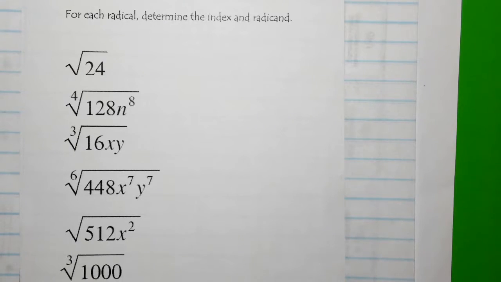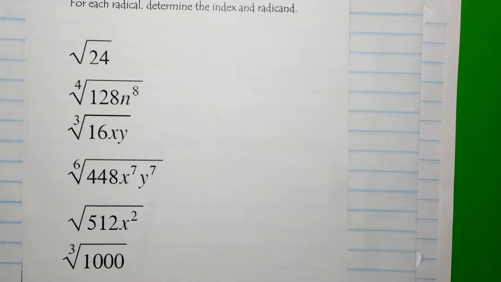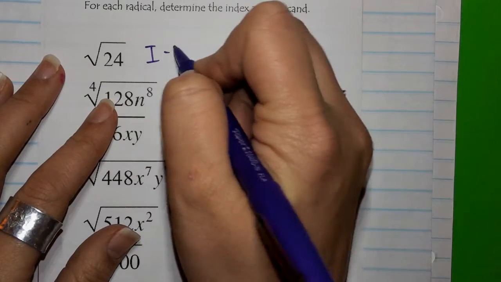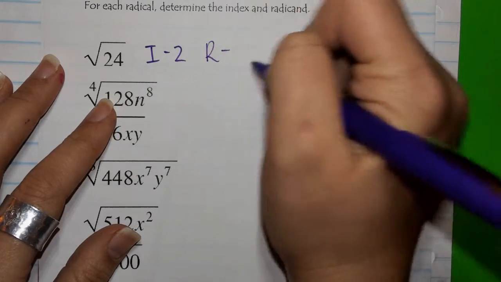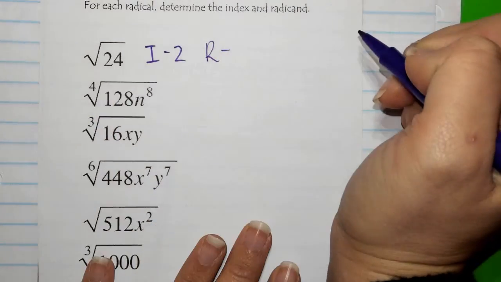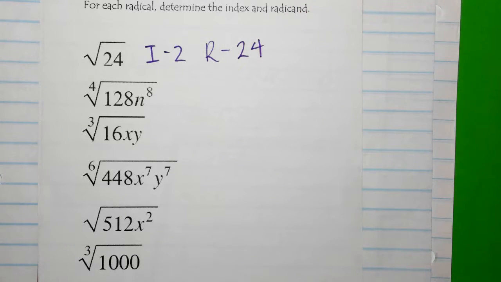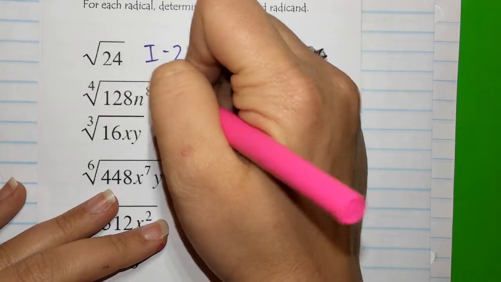Can I go ahead and answer the first problem? What is it asking you? Square root of 24. Okay, so tell me what the index is. 2. And what is the radicand? 24. All right, take a point. All right, Hufflepuff, can one of y'all please tell me what the index of the next one is?